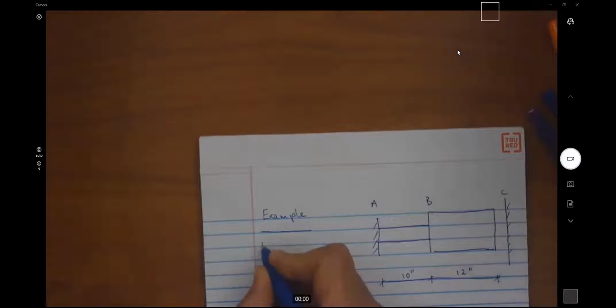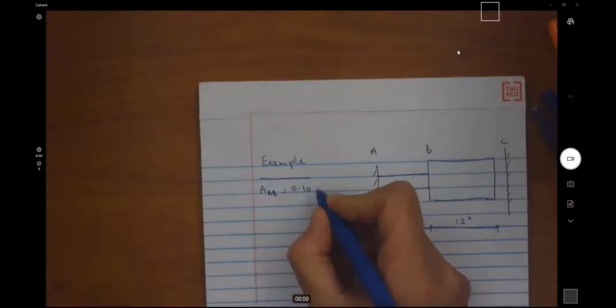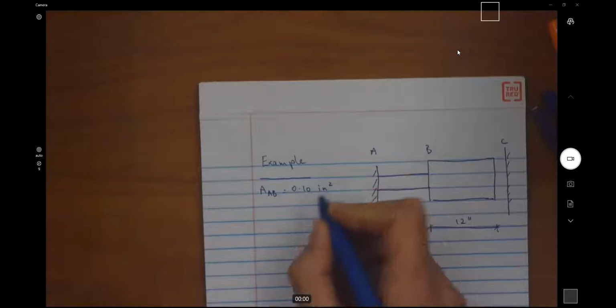We are looking here at two cylinders connected at B. So we have AB that is 10 inches long, and we have BC that is 12 inches long. We are given that the area of AB is equal to 0.1 square inch.